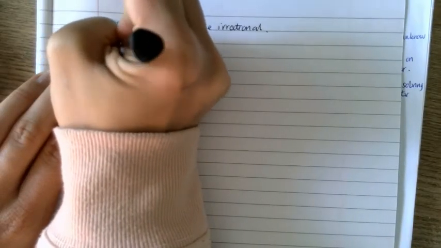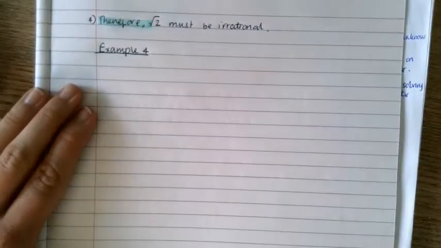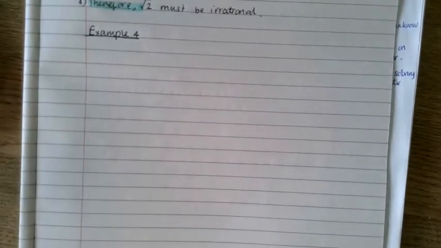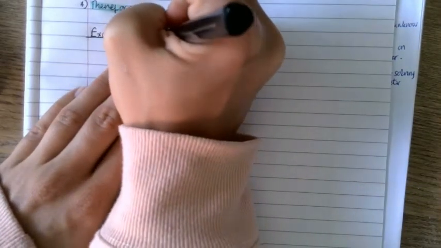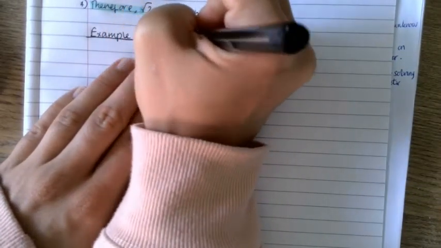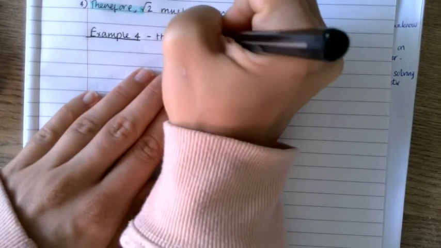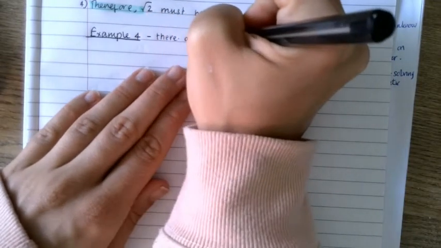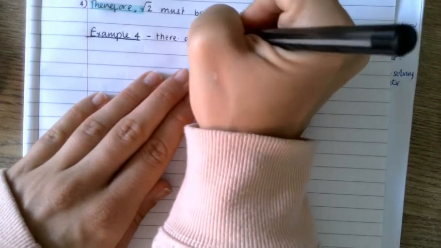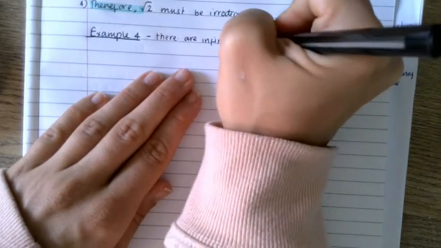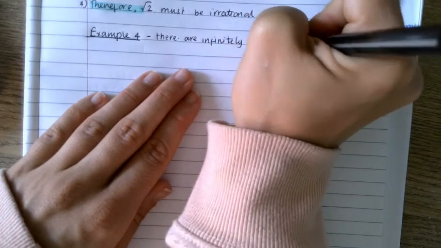Example 4. Example 4 statement is proved by contradiction that there are infinitely many prime numbers.